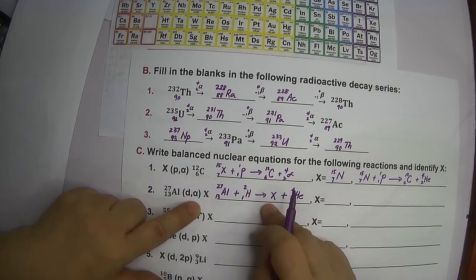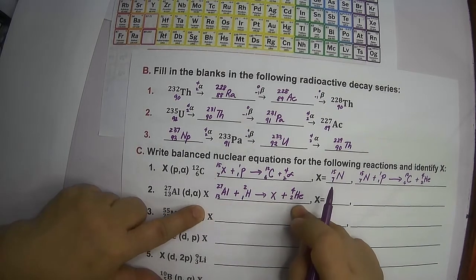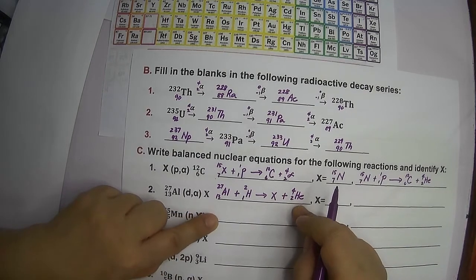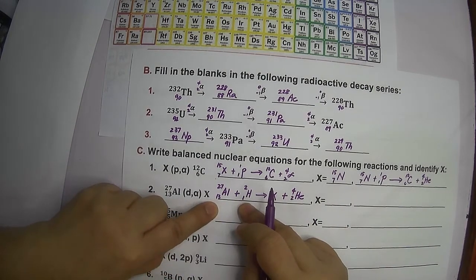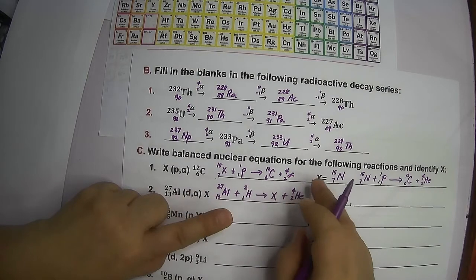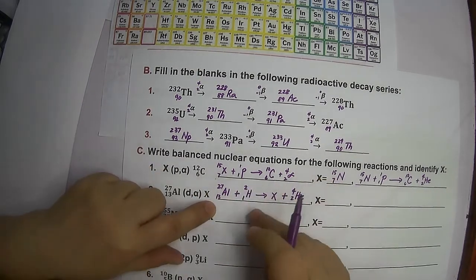So to determine the value of X, or to identify rather the X, we apply the technique that you have learned in balancing nuclear reaction. Okay, we balance the atomic number, that is balancing the charges from the reactant and the product, and we balance the mass number: the mass number of the reactant must be equal to the mass number of the product.